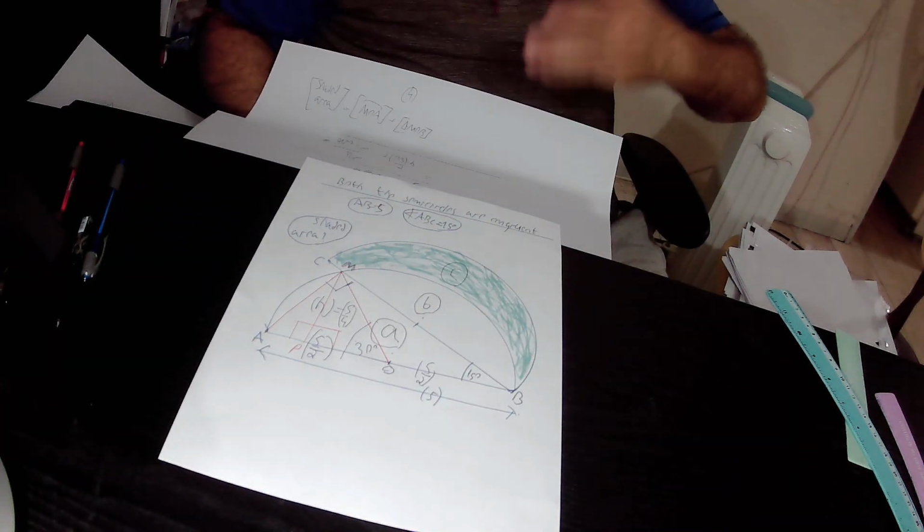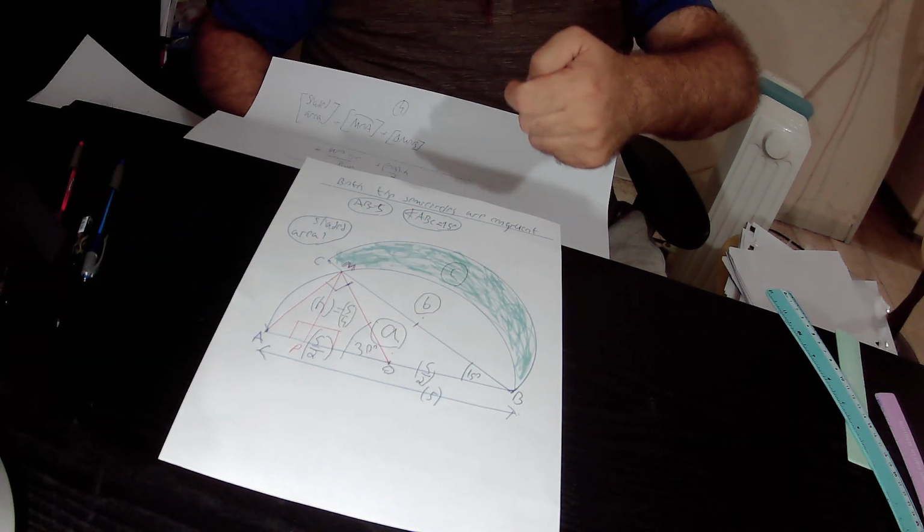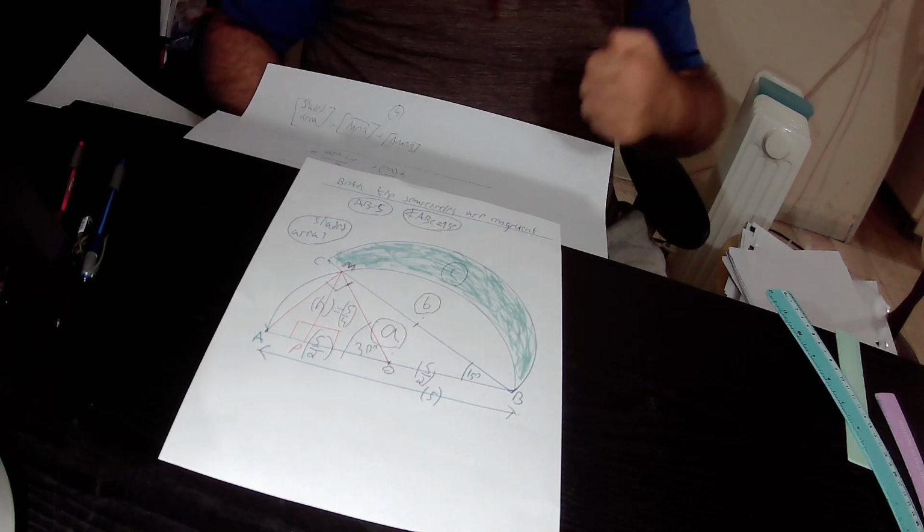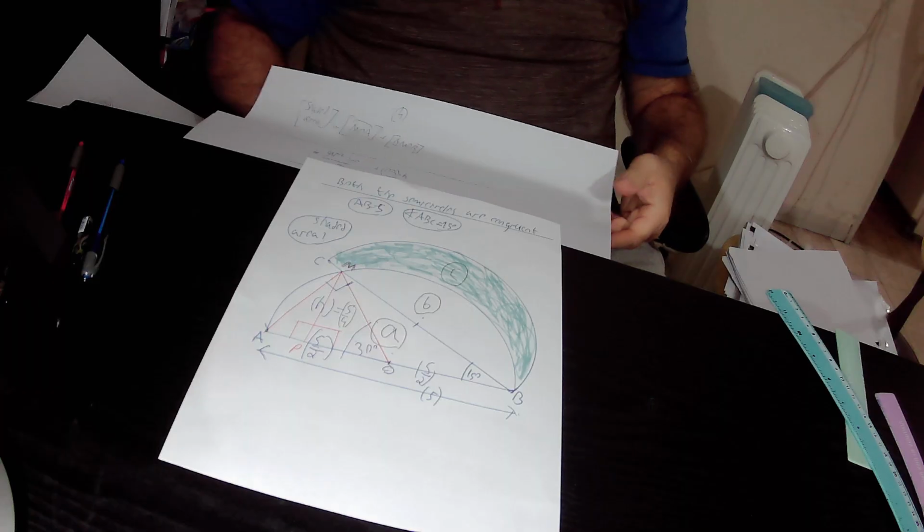So the area that we are looking for, the size of this shaded region, is equal to 3.2 square units. Okay, thank you very much.